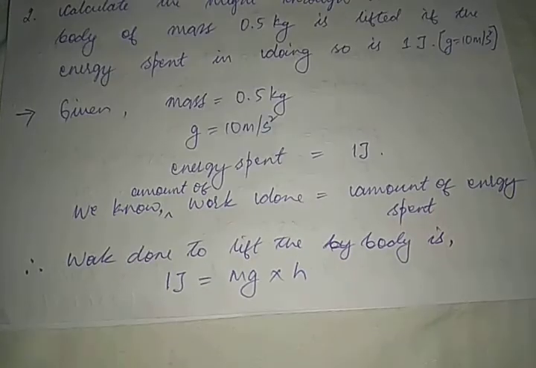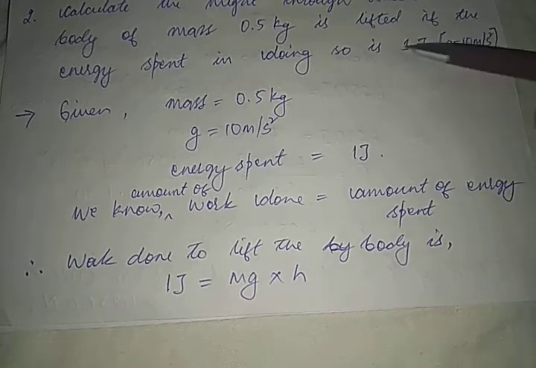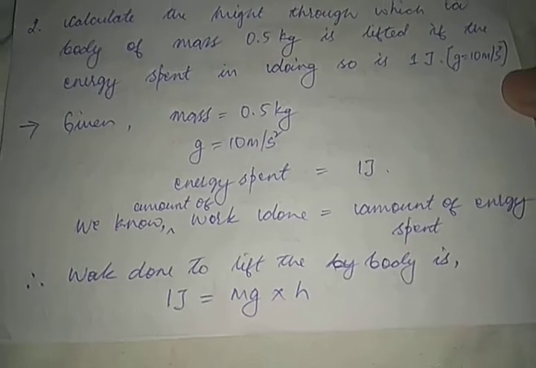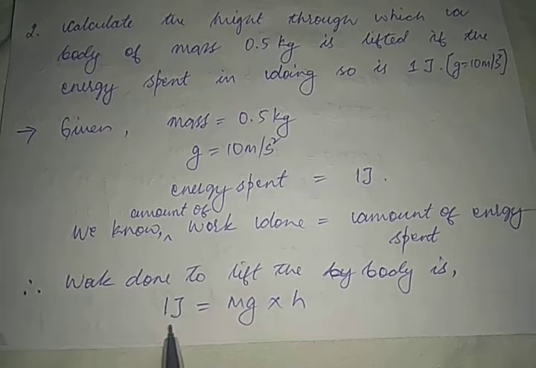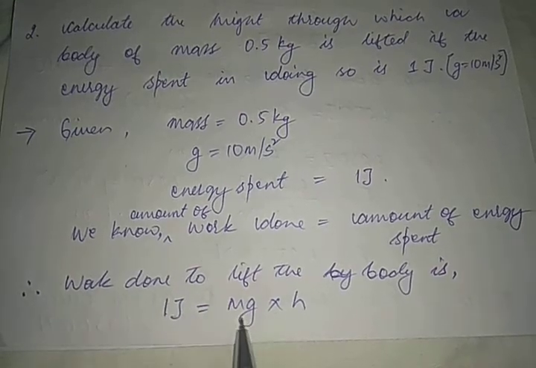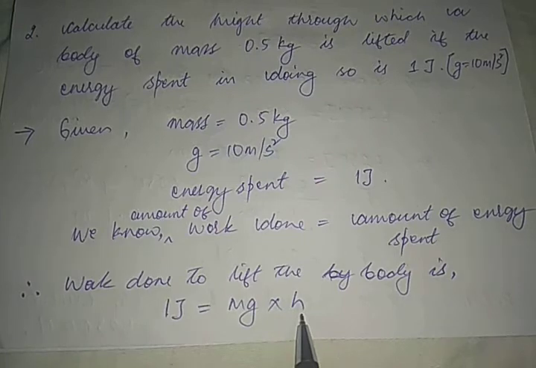Remember that. So work done to lift the body is given by, since energy that is needed to lift the body is given to be 1 joule, therefore 1 joule amount of work is also done. So 1 joule work is force into distance, we know that, or force into displacement rather.